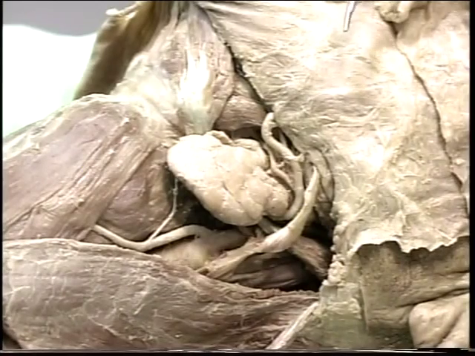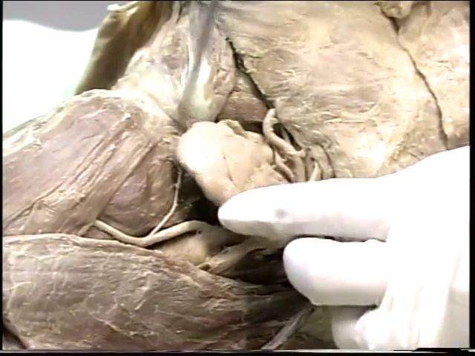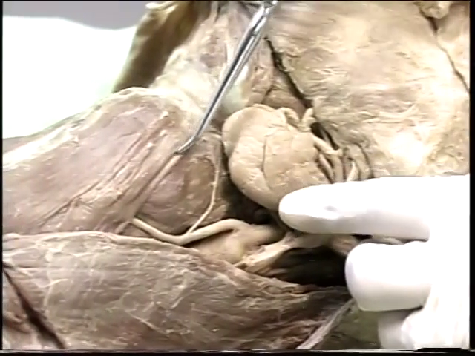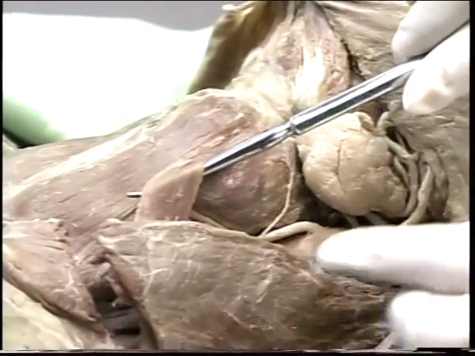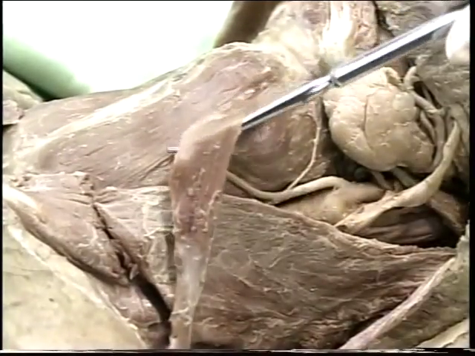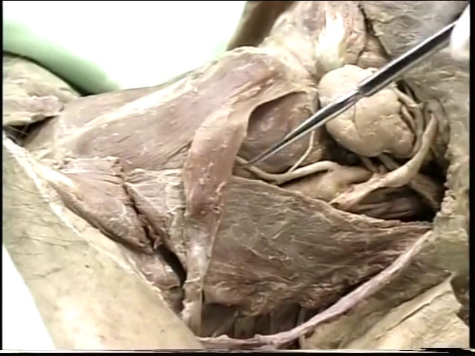Let's look into the boundaries of the carotid triangle, and the contents of the carotid triangle. Anteriorly, the boundary is formed by the superior belly of omohyoid. This muscle, which I'm picking right now, is your omohyoid muscle. This is the superior belly.